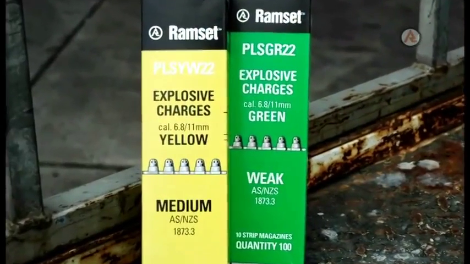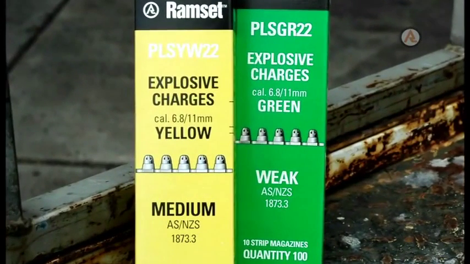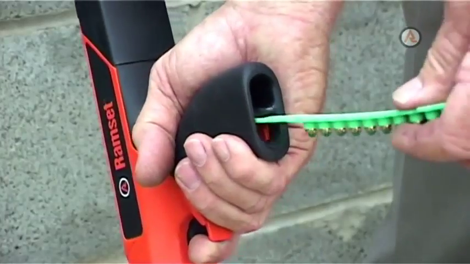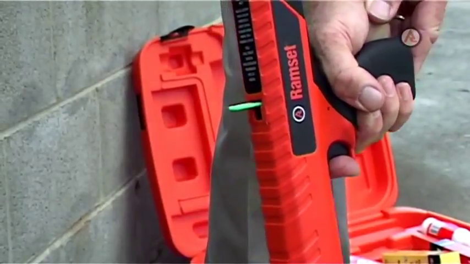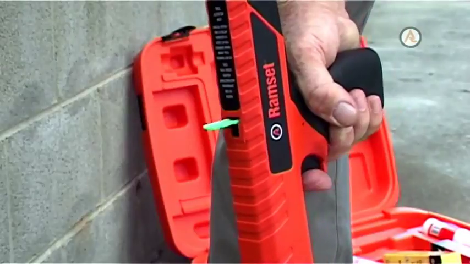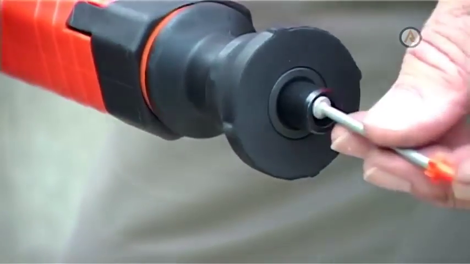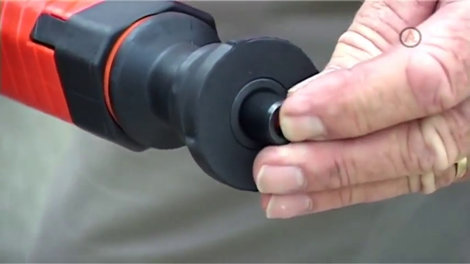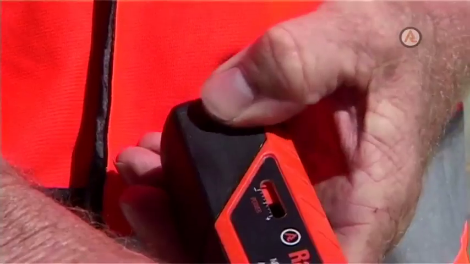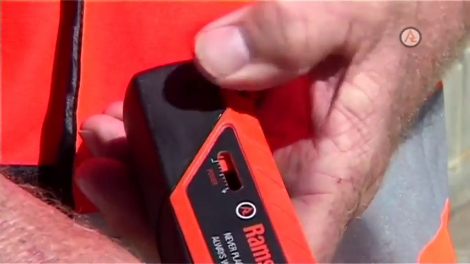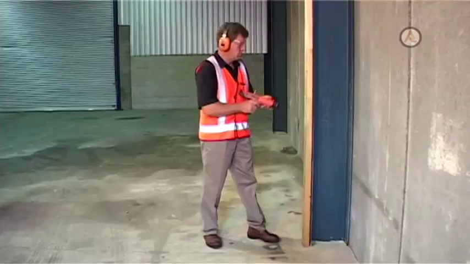Double check that the power load is of the correct strength. Push the strip in until the flat of your finger is firmly against the handle. The first power load is now aligned with the power load chamber. Insert the fastener head first into the muzzle of the fastener guide. Adjust the power of the tool as required. The tool is now ready to be fired.